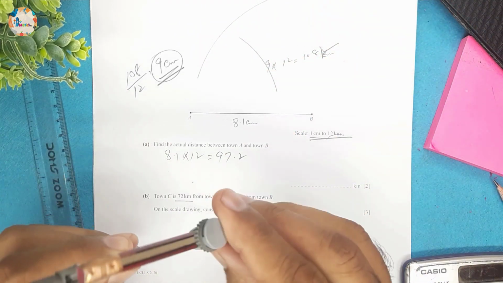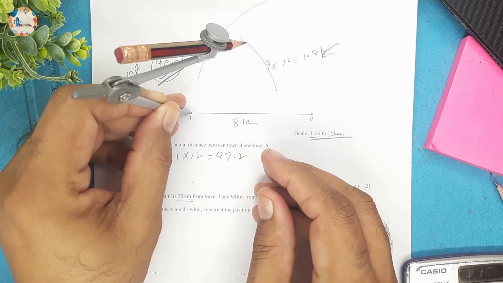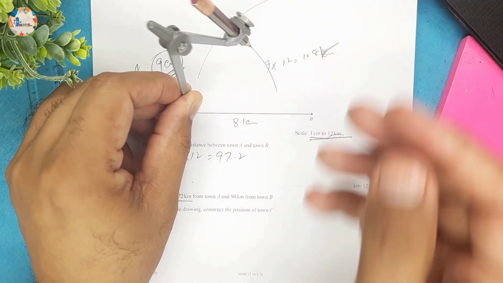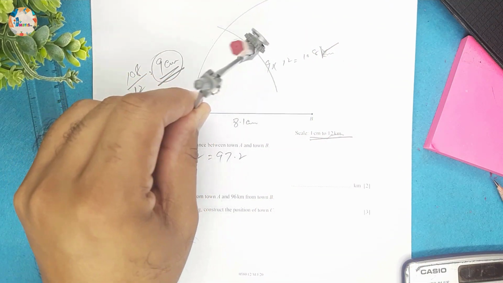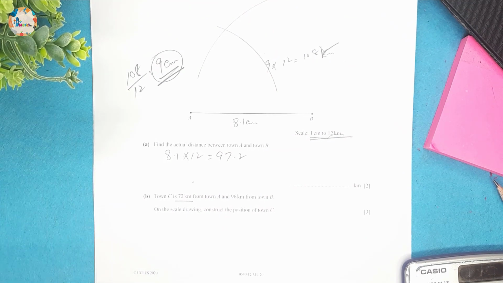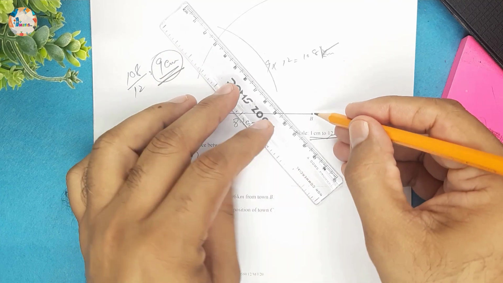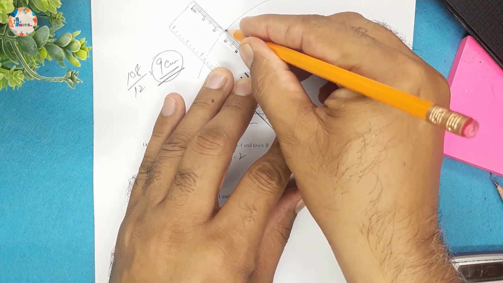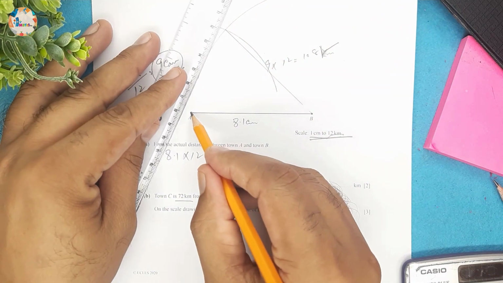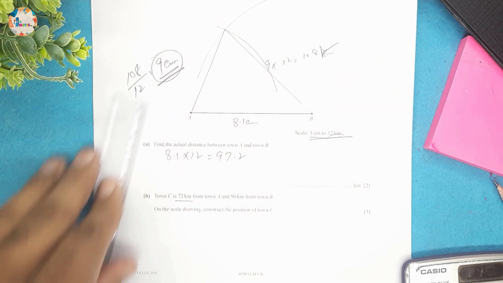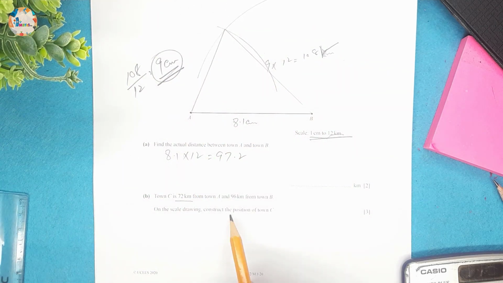So we'll have to extend this arc, which is 6 centimeters. We have taken this arc and we can extend it like this. So we have extended it and got the point of intersection of these two arcs. We can join it, and this will be the point of intersection, and we can complete this triangle by joining the points. So on the scale drawing, construct the position of the town C, and we can write here town C.